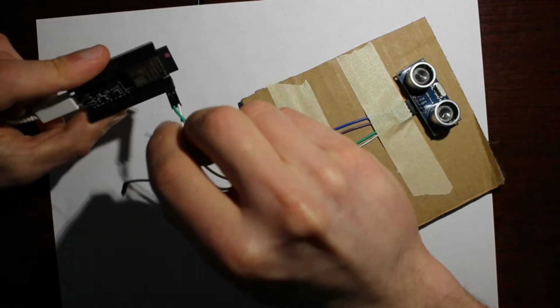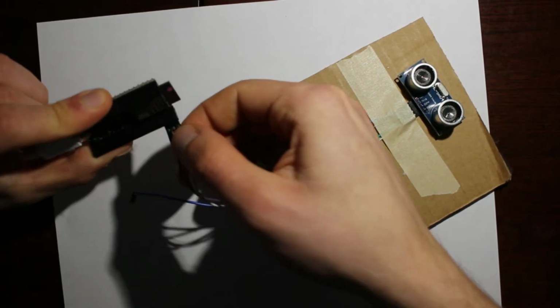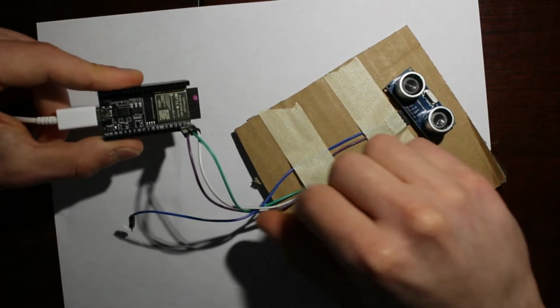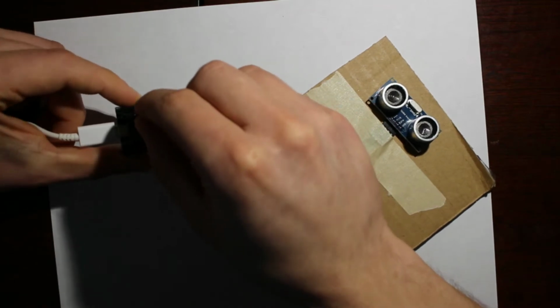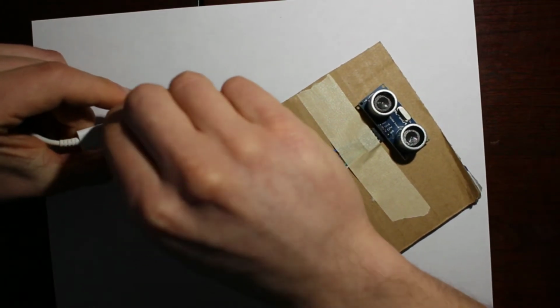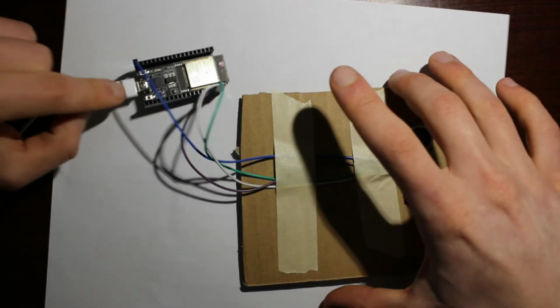I'll post more information about which inputs are where in the description. That's how you plug it in, and then connect it using USB to your PC, and it should be set up and ready to go.